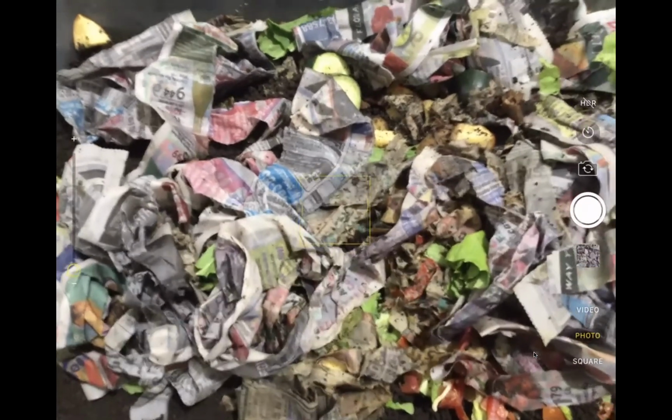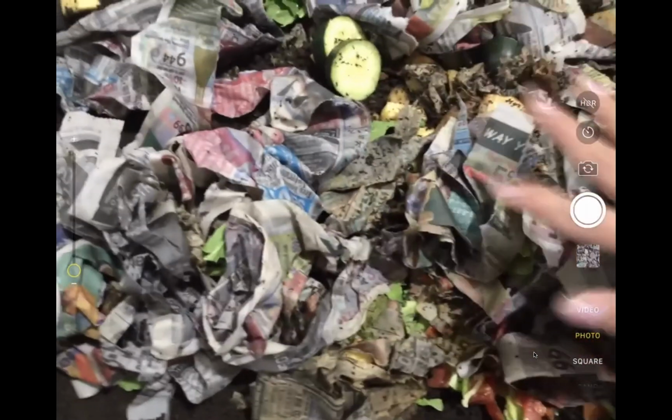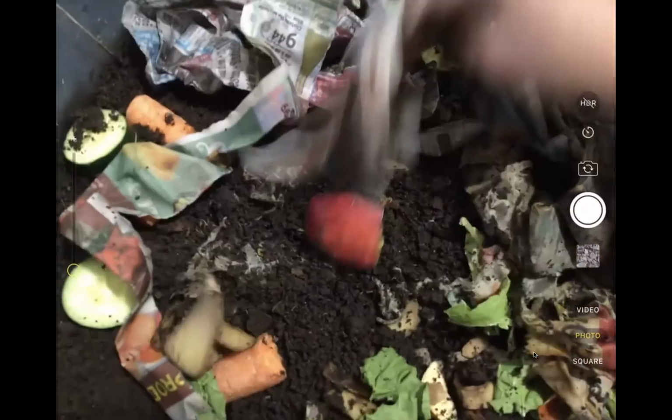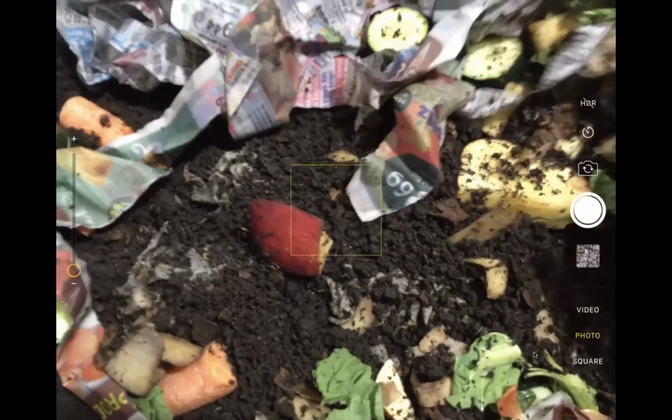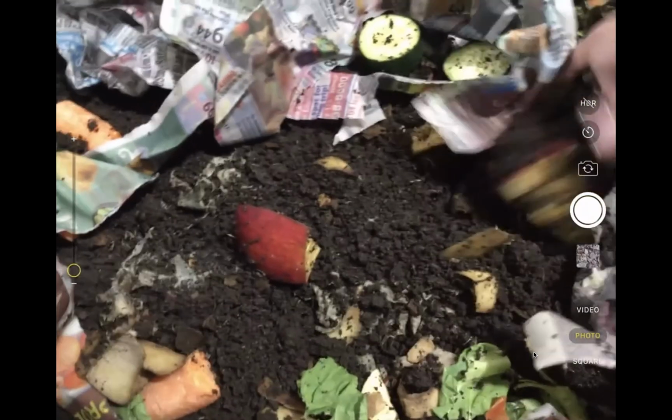And if we take a look inside, you can make some observations about what y'all are seeing. We do have newspaper. The newspaper is the worm bedding. And then we have food scraps. Eventually, the worms, which are decomposers, will break down all of this stuff, including the newspaper, and it will become part of the humus as well. So let's dig around and see if we can find any worms in here. They might all be hiding from me.